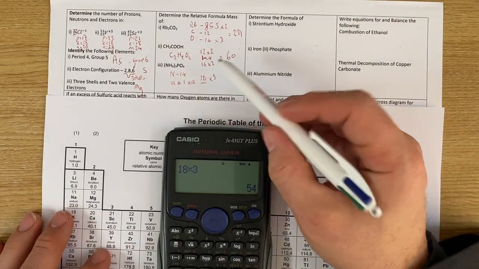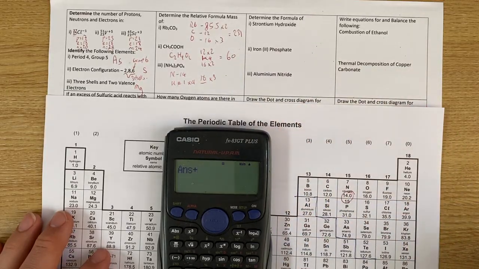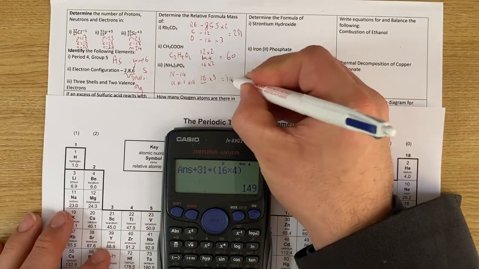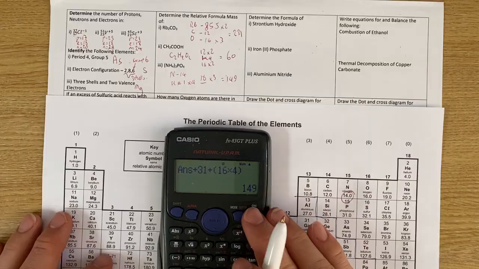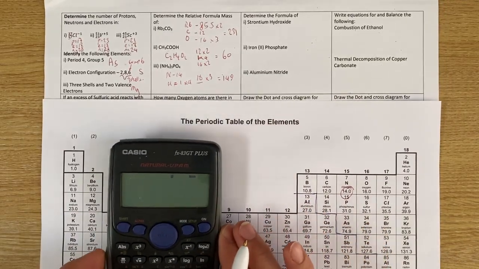That's our first bit. So the 3 ammoniums combined add up to 54. And then we add phosphorus, which is 31, and add 16 times 4 for oxygen. And that gives us 149. So working out molar mass is an important prerequisite skill, but you are ultimately just adding up the masses.